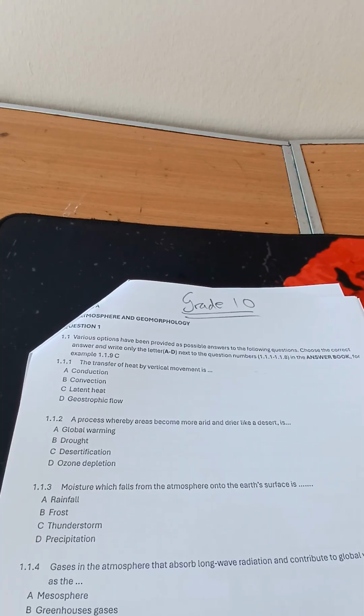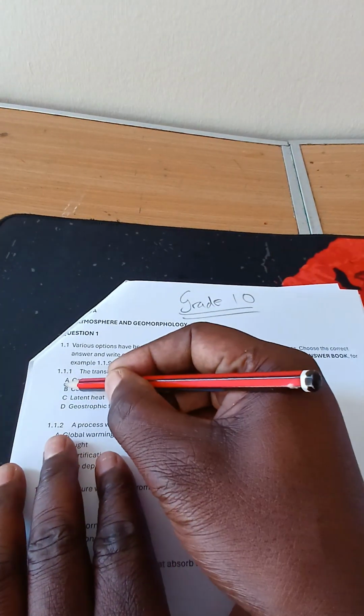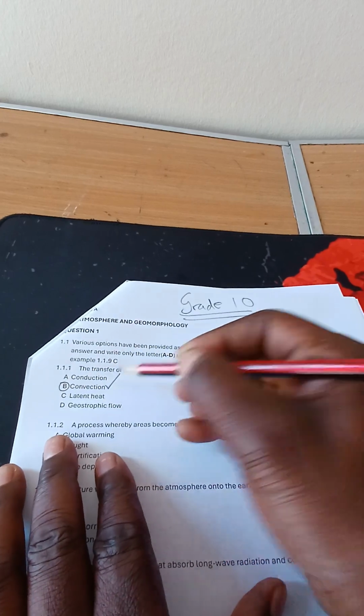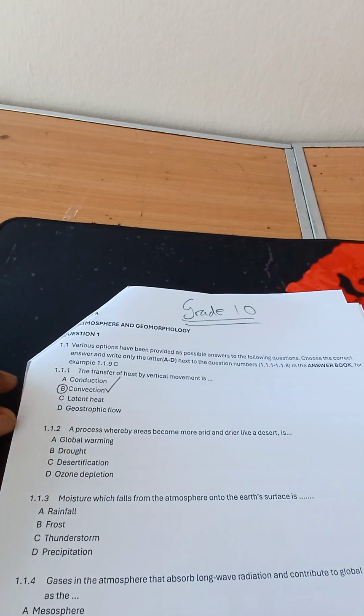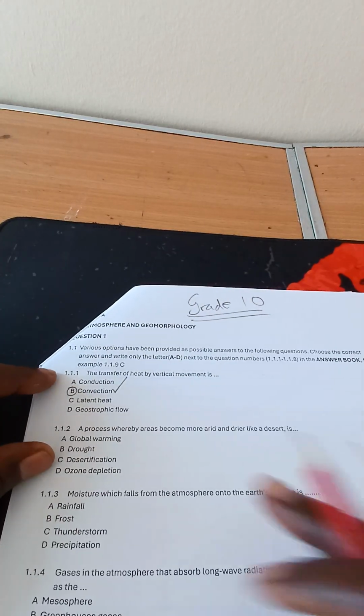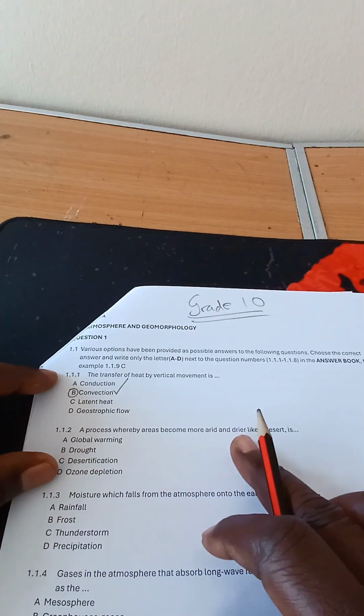So when talking about the transfer of heat by vertical movement, we are talking about convection. It's not conduction, it's convection. Latent heat is the heat that is released when condensation takes place. So the answer there is convection.